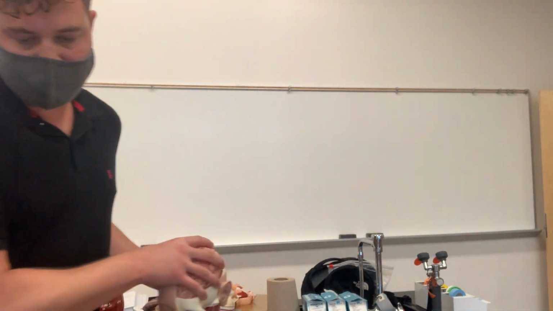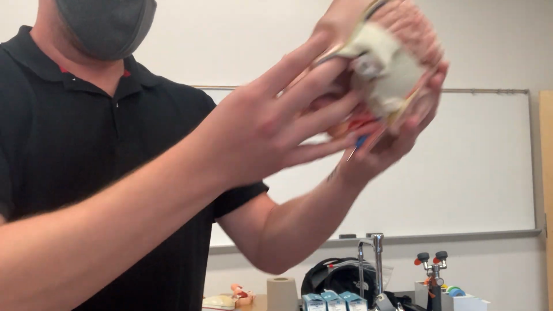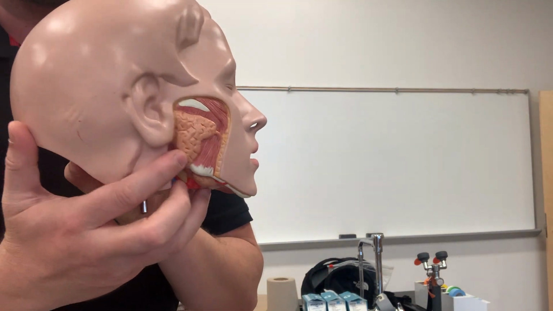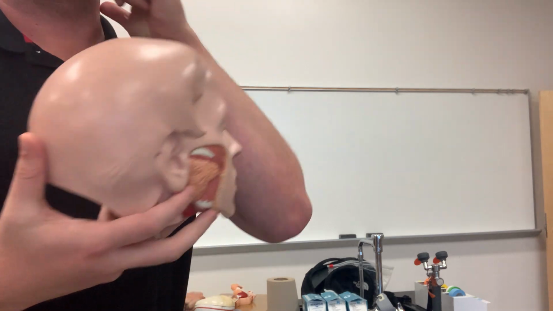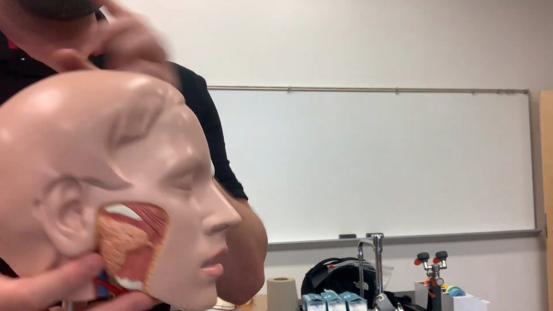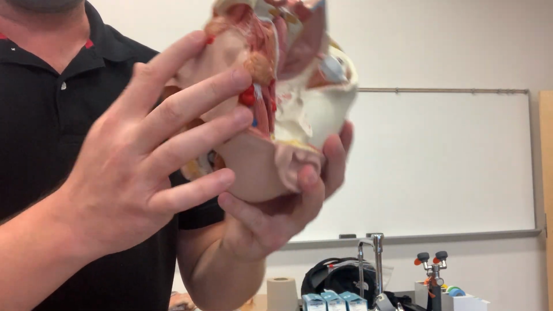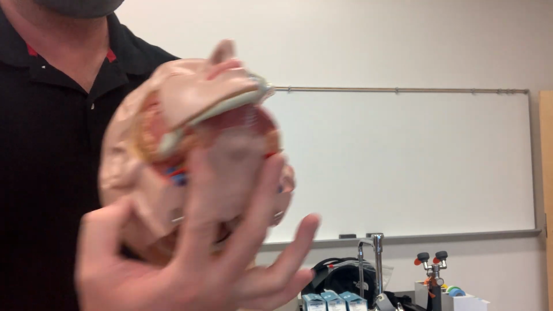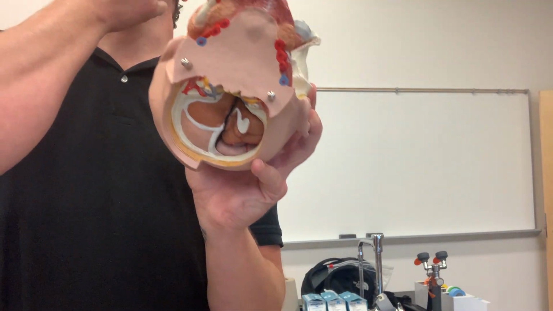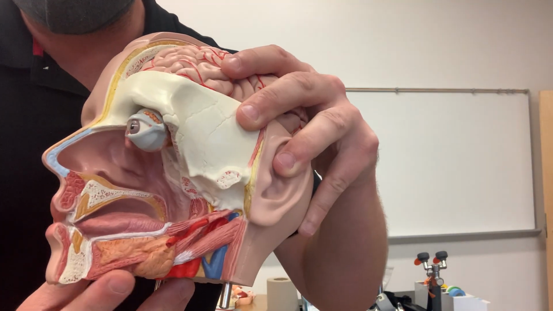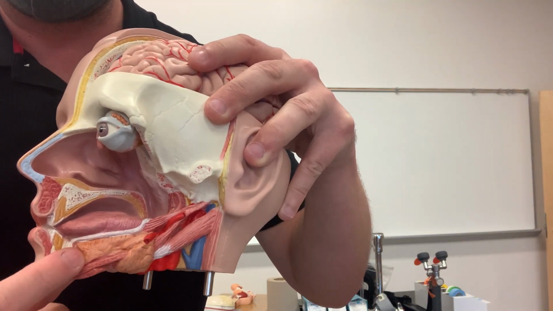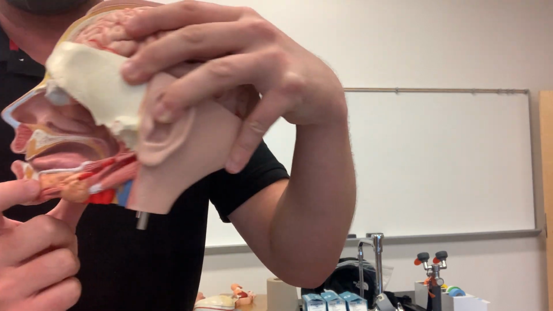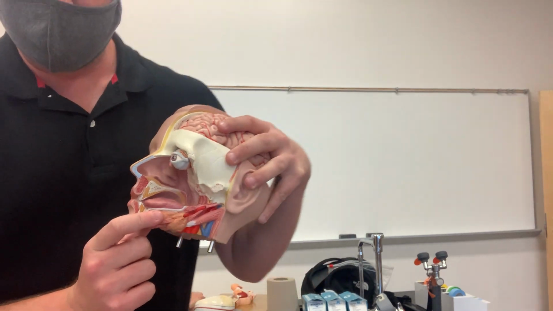The salivary glands, your parotid, submandibular, and sublingual. The parotid is on the side of the head, just in front of the ear. So you have two, one on each side. The submandibular are underneath the mandible, so the most inferior, right along there. And then the sublingual is just underneath the tongue, most anterior. So that's the sublingual.